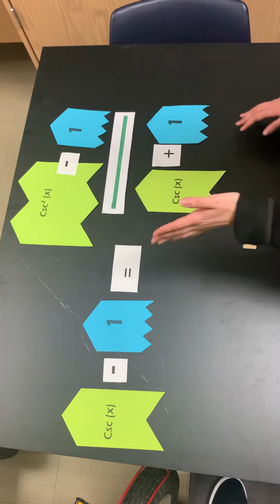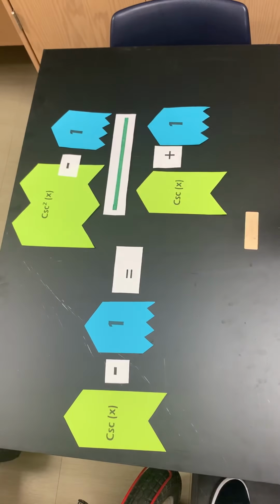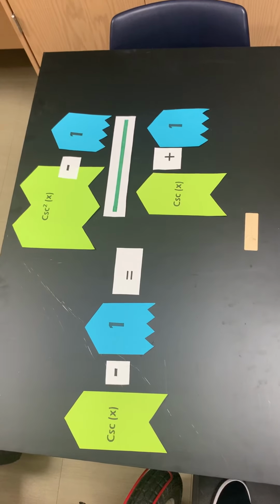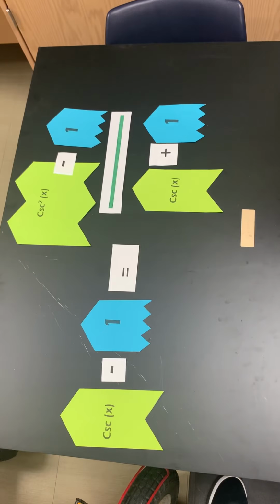When you look at cosecant squared x minus 1, does this look like a difference of squares to you? If you said yes, that's because it's true.